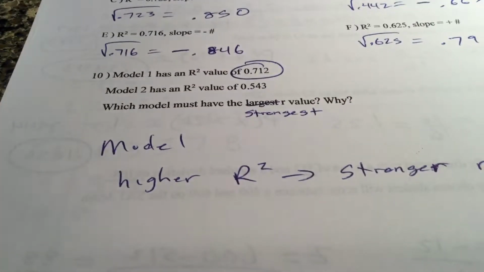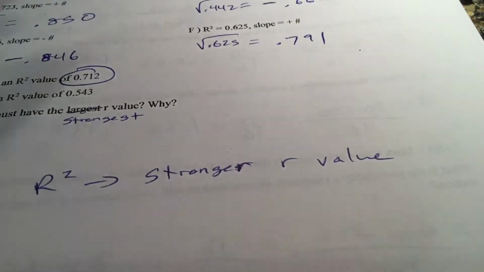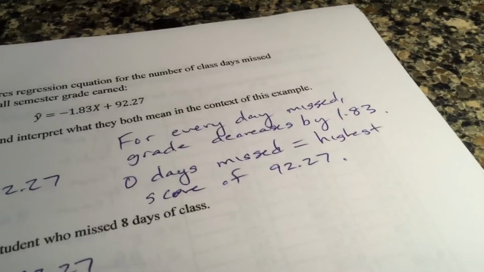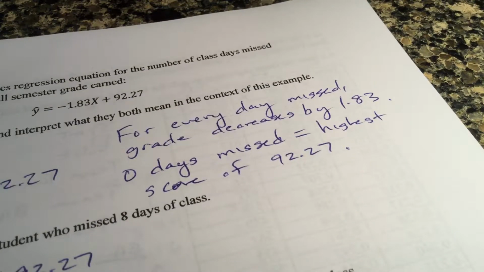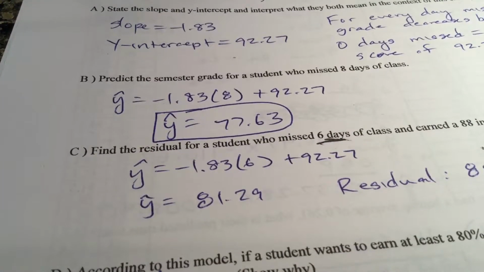Check those answers. Model 1 has the stronger, it should say stronger, not larger, r value because when you take the square root of both, that's going to have the biggest absolute value, closest to -1 or +1. It's going to have the stronger r value. All right, there's the slope, there's the y-intercept, and that's what they both mean, okay? So to predict, you just plug in 8 for x.